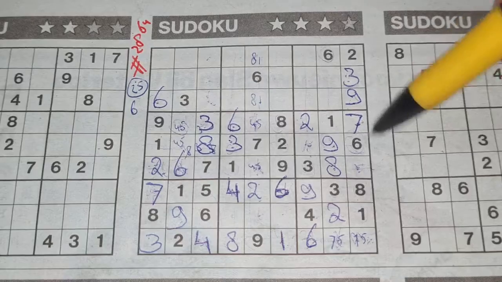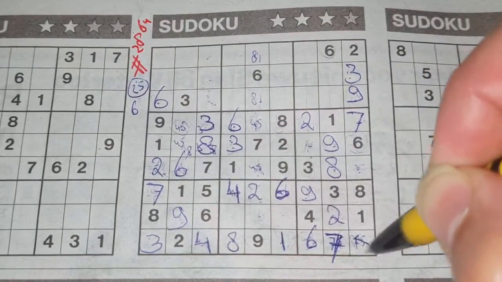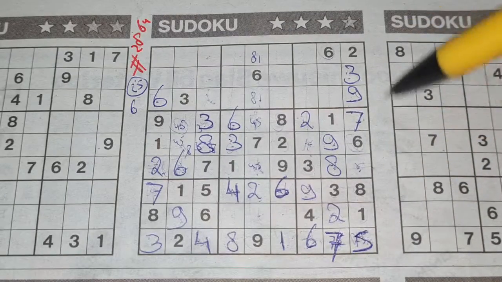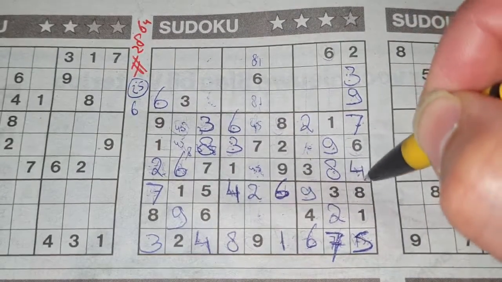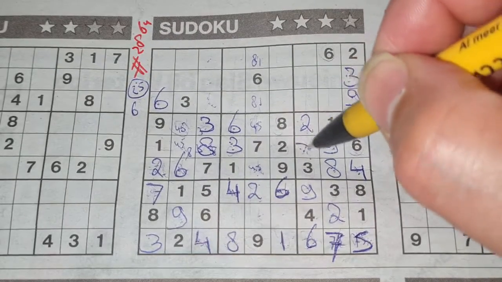Alright, now we have a 7 here, so this box can't be 7 anymore. That box should be a 7. This box should be a 5. Alright, one box left in this last column for the number 4. Okay. One box left in this big square for the number 5.